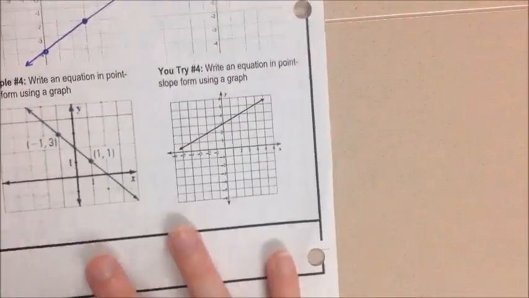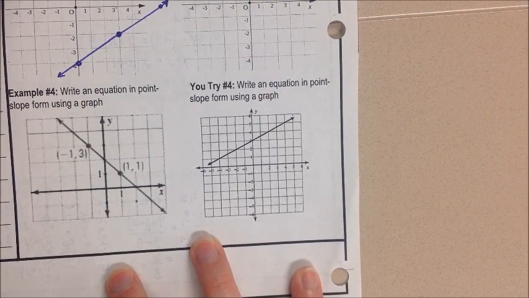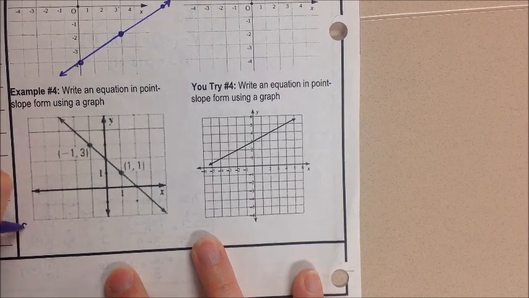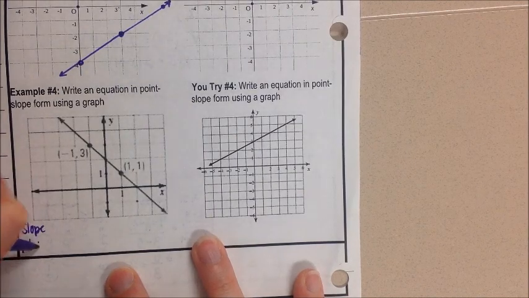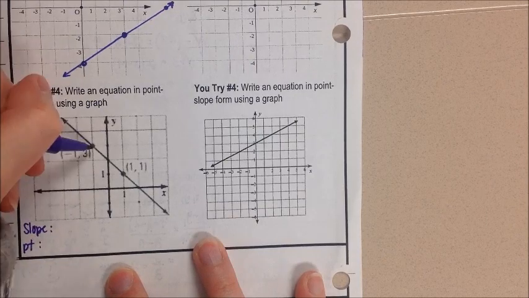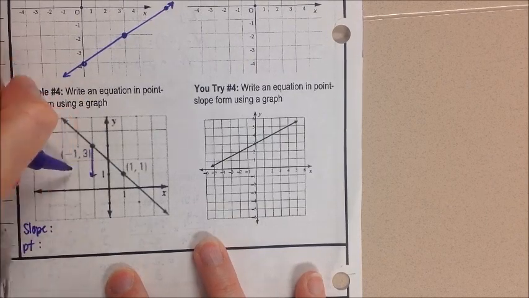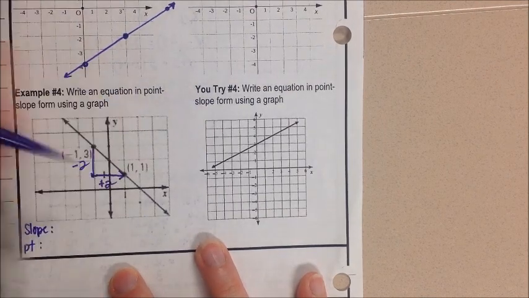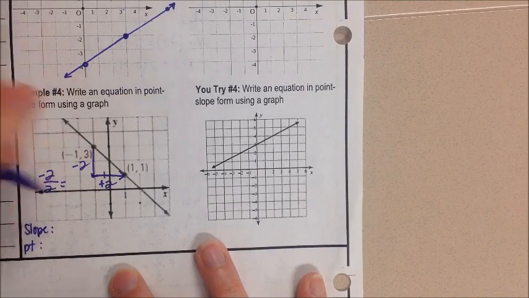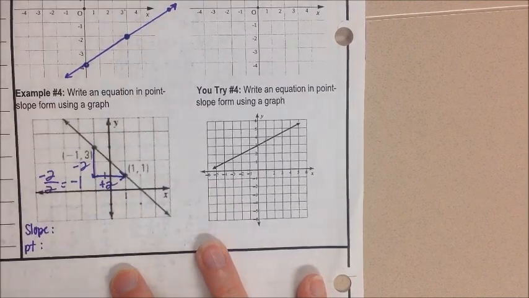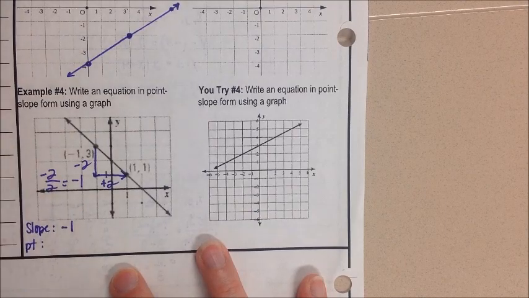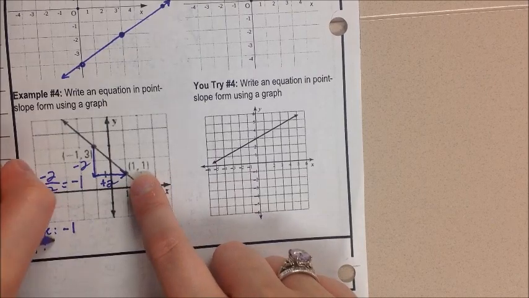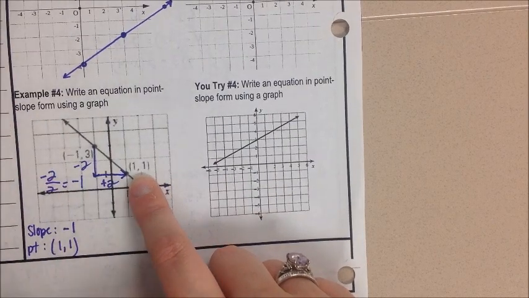Okay, example number 4. Now we're going to write an equation in point slope form, which is what we did before, only this time it's from a graph. So I still need slope and I still need a point. So I need to find out what the slope is. I'm going to go from this point to this point, so I'm going to go down 2, which is -2, and to the right 2, which is +2. So if I do -2 divided by 2, that's -1. So my slope is -1, and then you can pick either point. You can pick -1, 3, or 1, 1. I'm going to pick 1, 1 just because I like positive numbers.